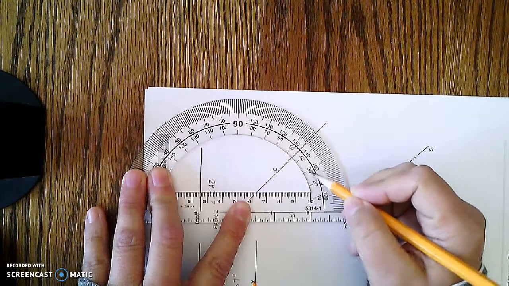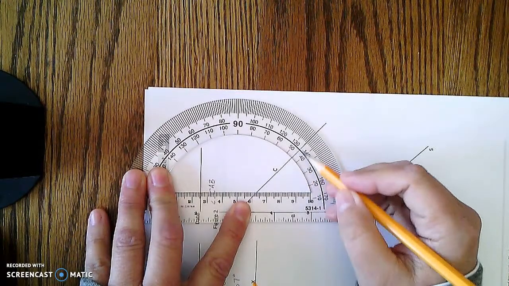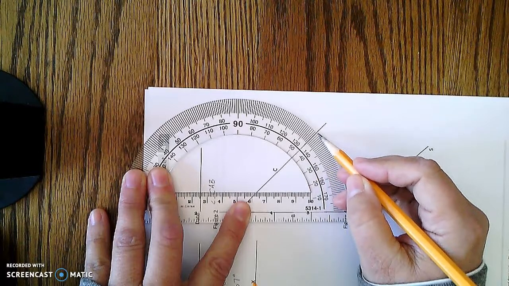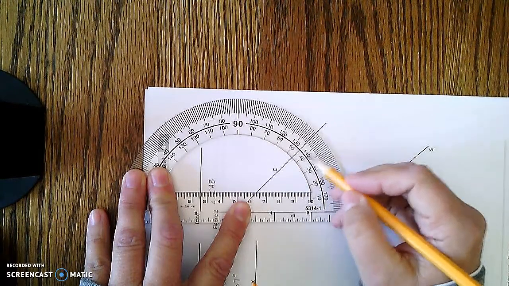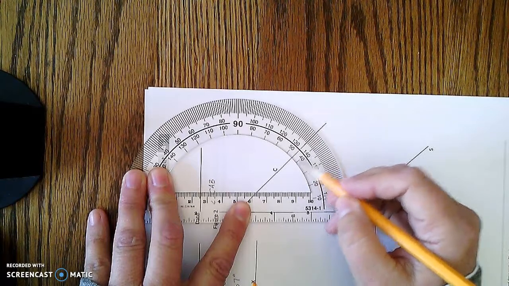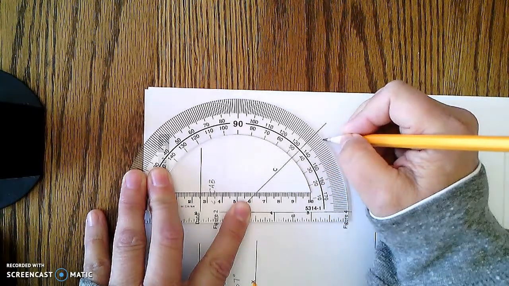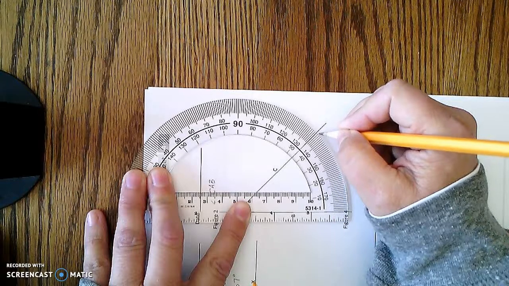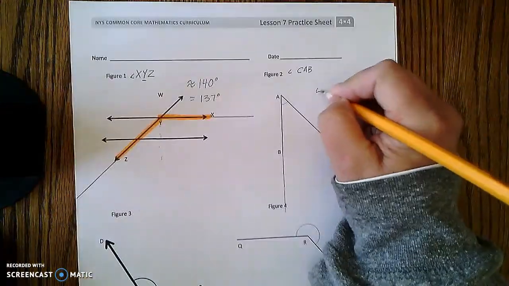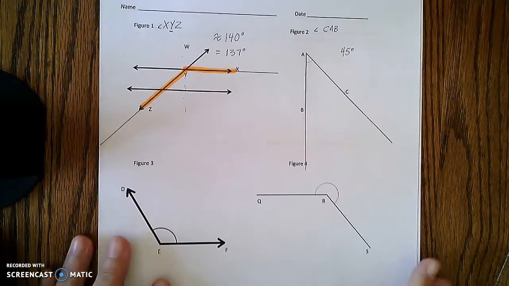So now I have to count from the inside, because 0 is on the inside of these numbers. So 10, 20, 30, 40. It's between 40 and 50. And if I follow up, these ticks still matter. So even though it says 140 on the outside, it's the same as if I were saying 40 on the inside. So 40, 41, 42, 43, 44, 45. I have a 45-degree angle. All right, so there are some of your practice sheets.